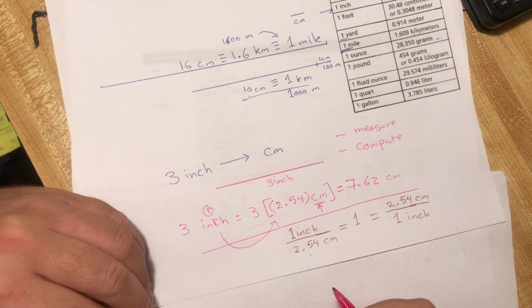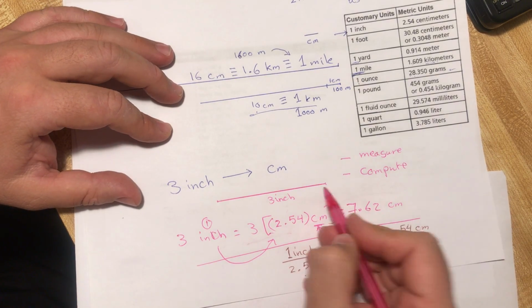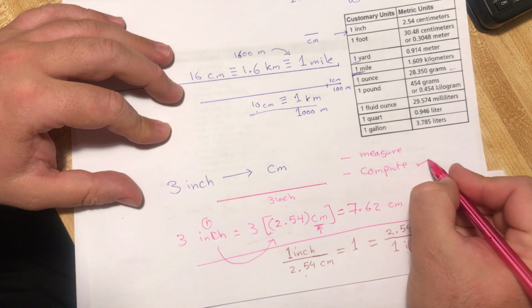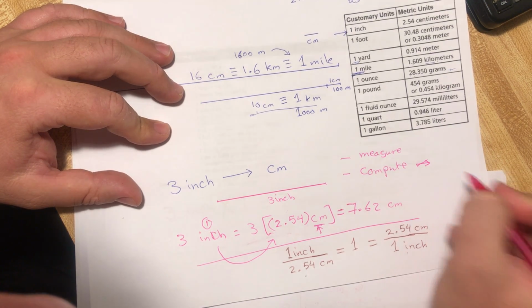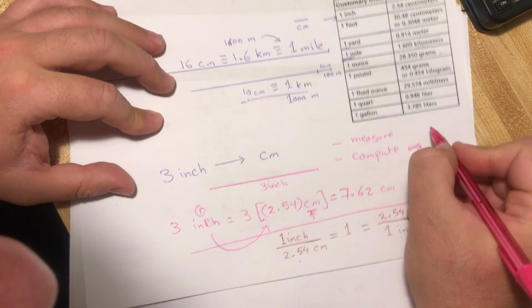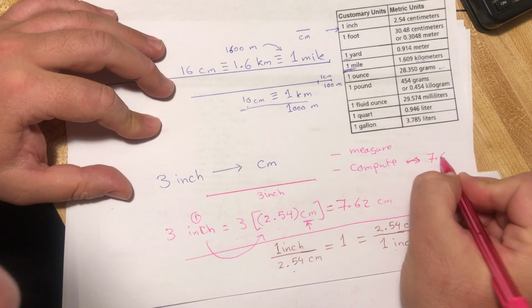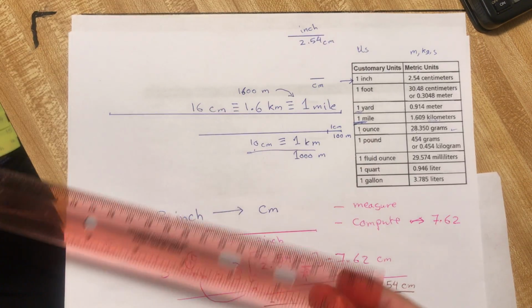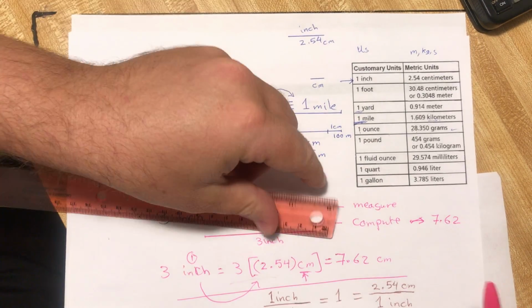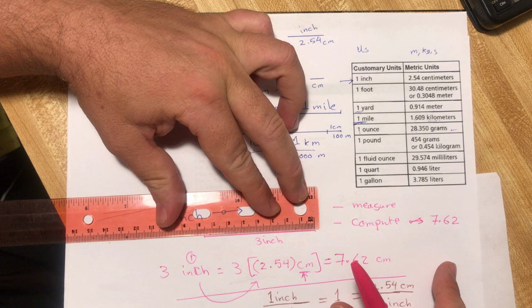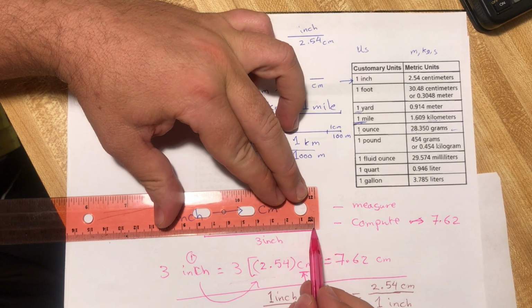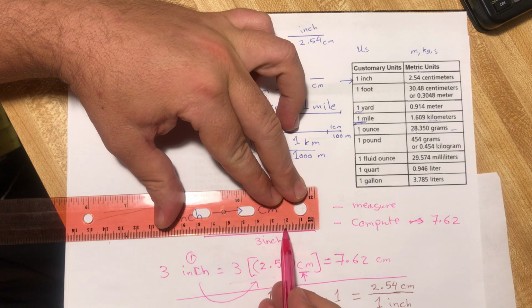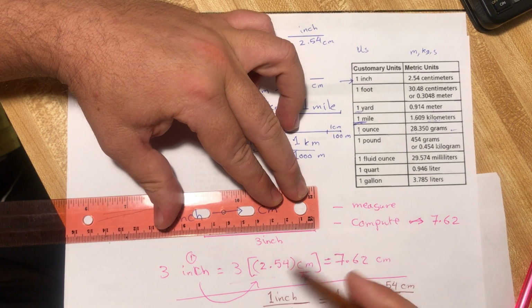Now I will measure. This is the first value I got by computing, 7.62. This is an experiment, what I'm doing now, which is the measurement from here to here. It is 1, 2, this is the beginning.